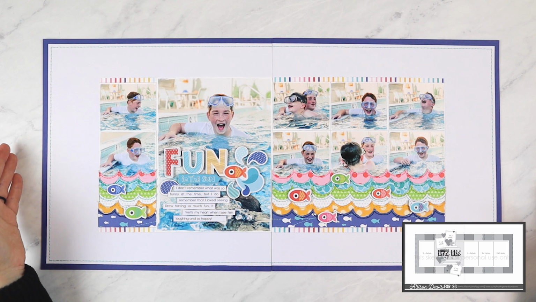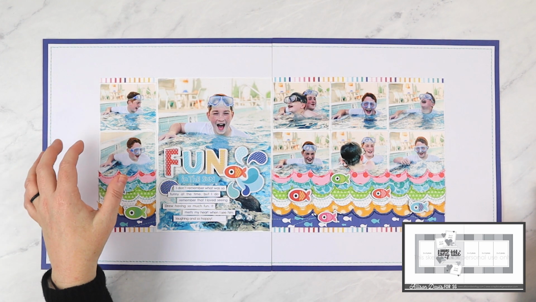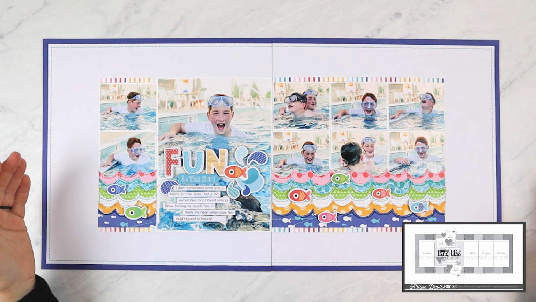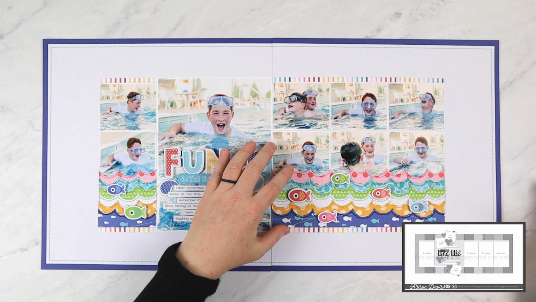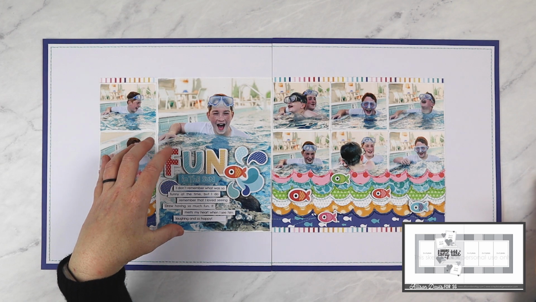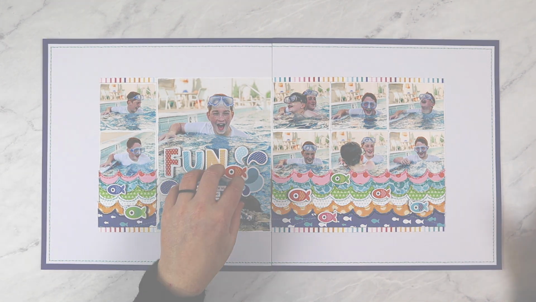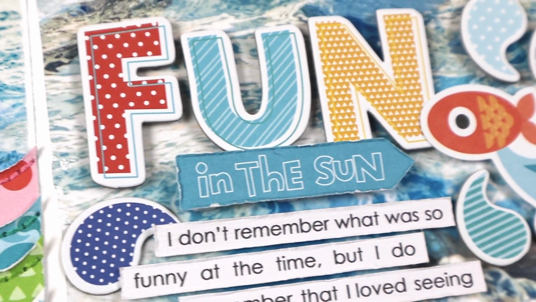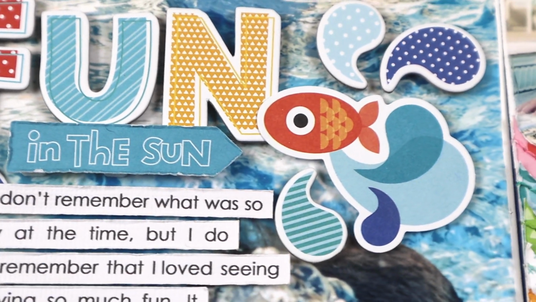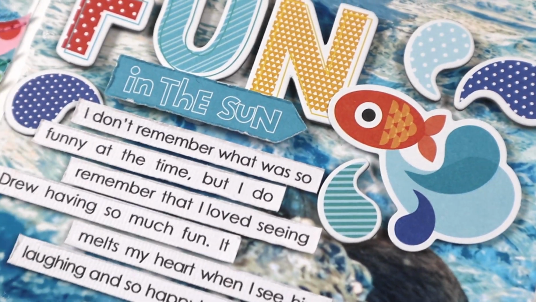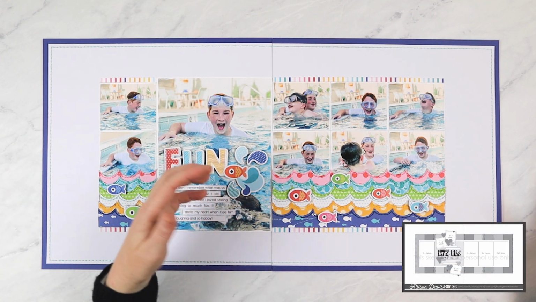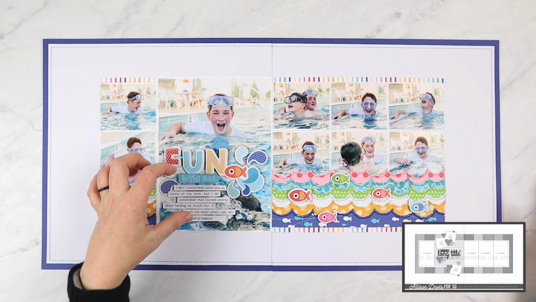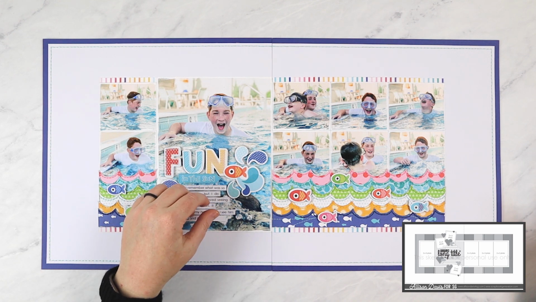Because that 6x5 inch piece also has the title, journaling, embellishments, and some smaller photos, I had to find a photo that had some empty space in it so I could still add those elements on top without taking away from the subject in the photo. I didn't worry about adding the 2x2 inch photos since there's already a large photo in their place.